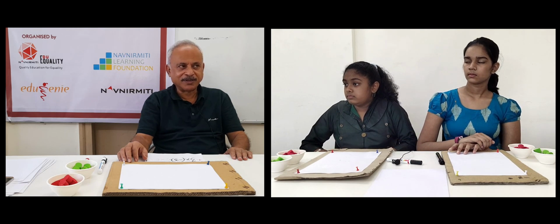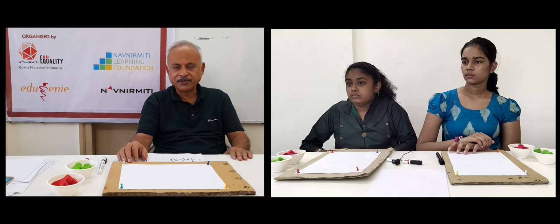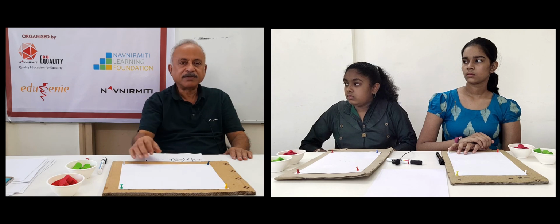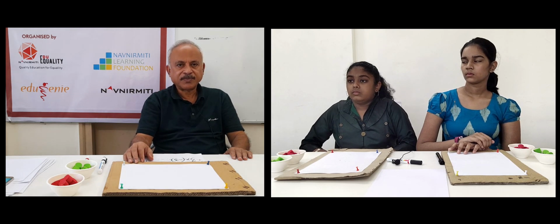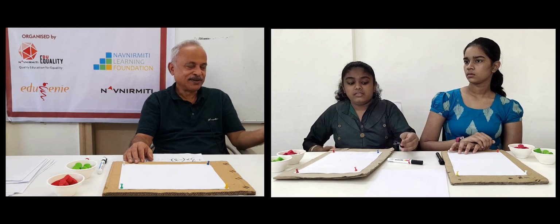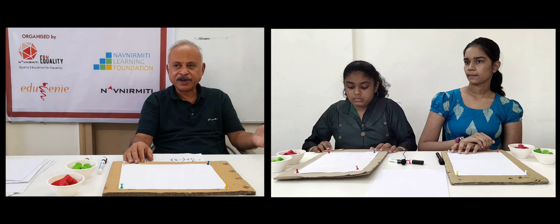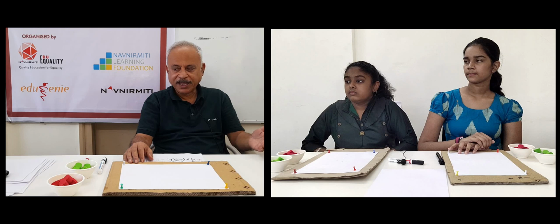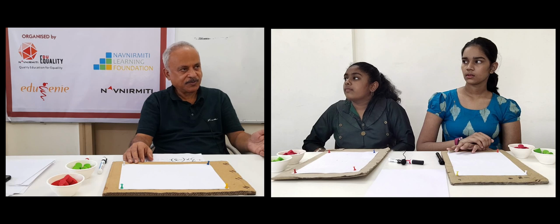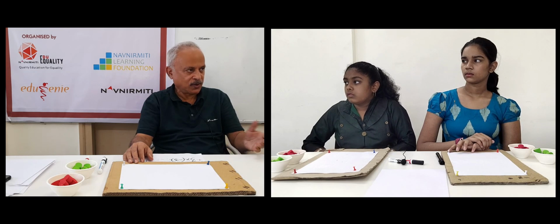Okay, so now my next question, just think: if multiplying by plus 1 means putting things once, then what is multiplying by minus 1? Taking out once. Very good. So multiplying by a negative number is taking out that many times. Multiplying by minus 1 means taking out once. Multiplying by minus 2 means taking out 2 times.